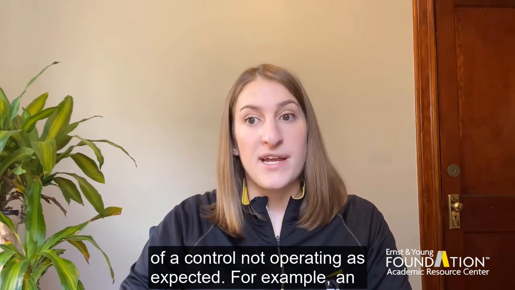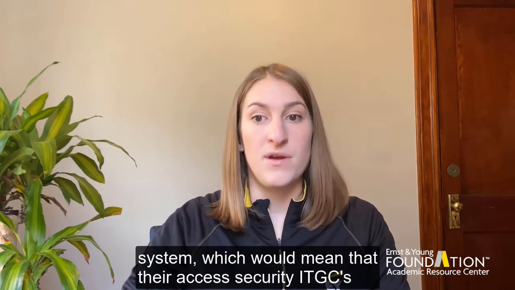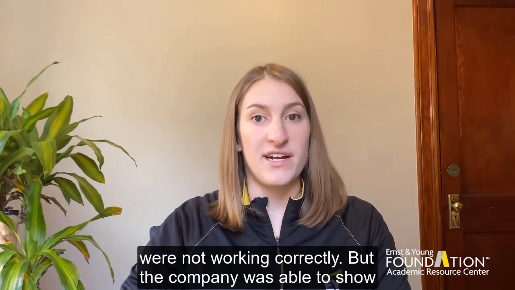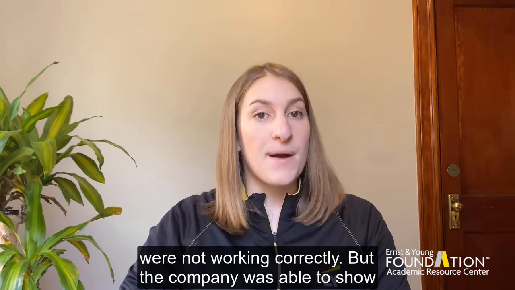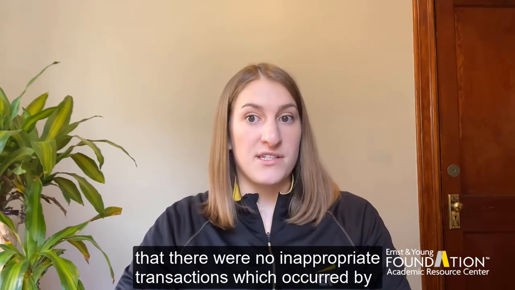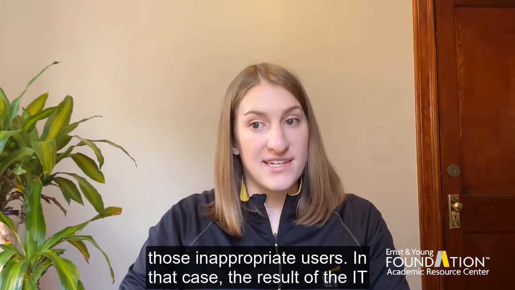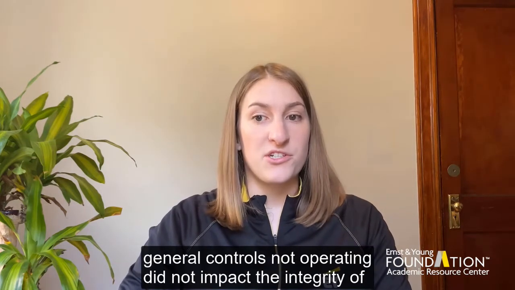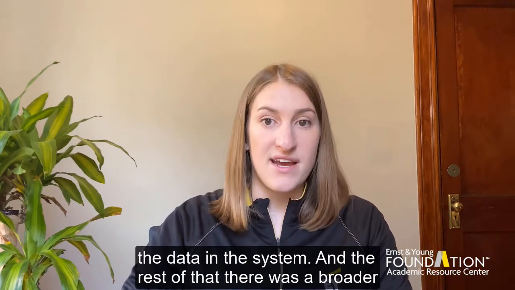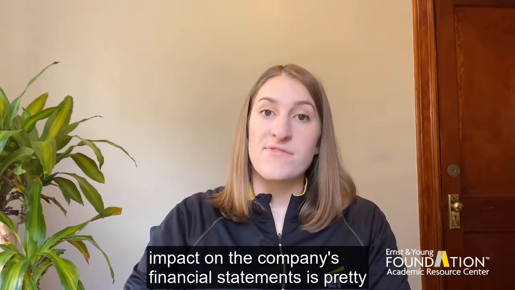For example, an application might have had inappropriate users within their system, which would mean that their access security ITGCs were not working correctly. But the company was able to show that there were no inappropriate transactions which occurred by those inappropriate users. In that case, the results of the IT general controls not operating did not impact the integrity of the data in the system, and the risk that there was a broader impact on the company's financial statements is pretty low.